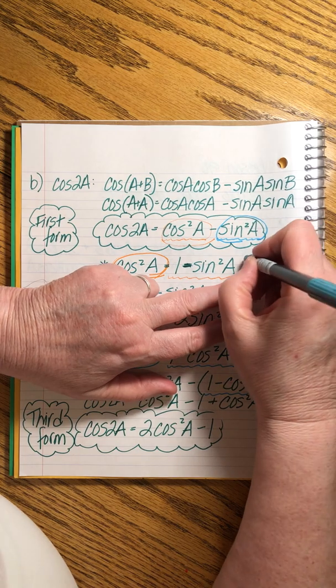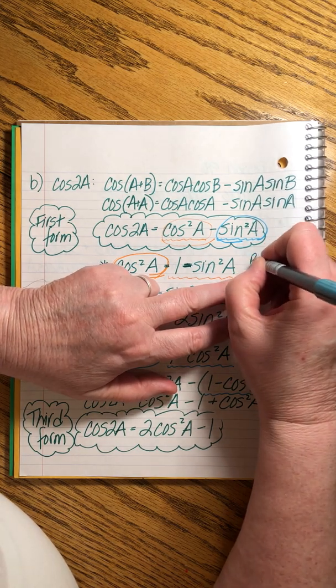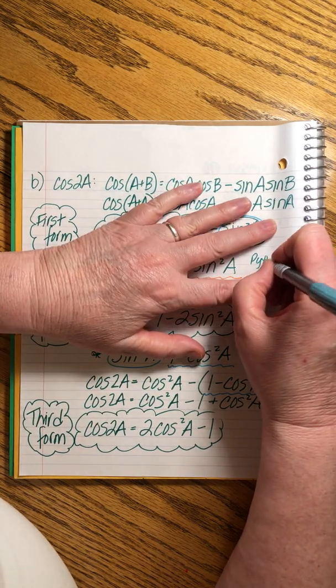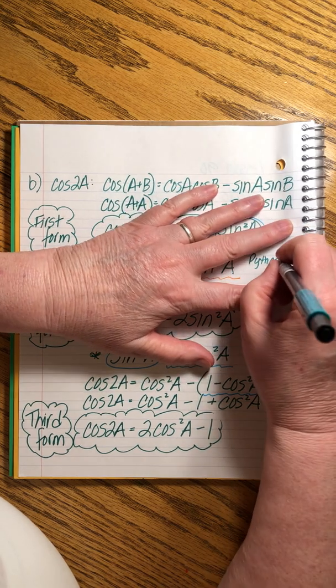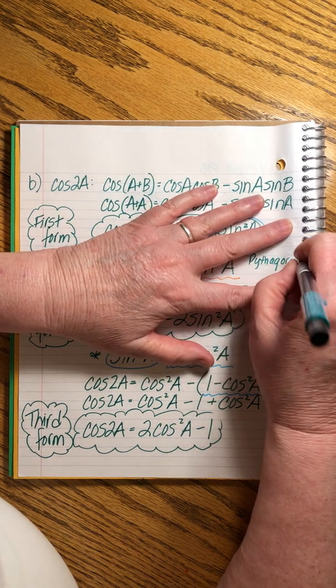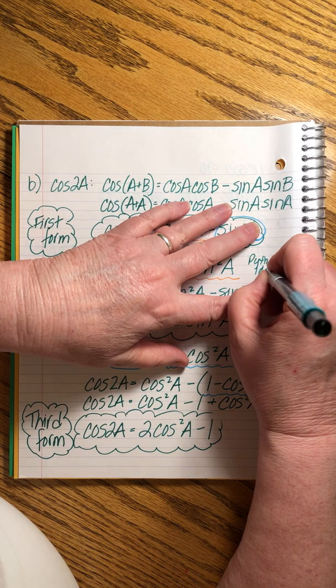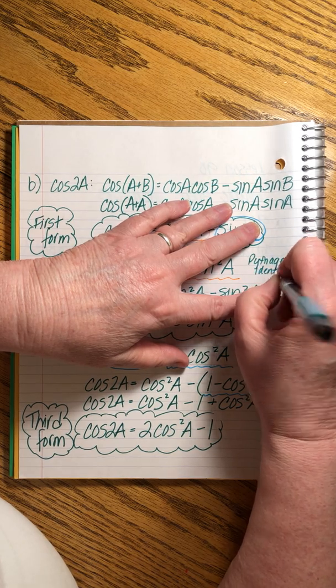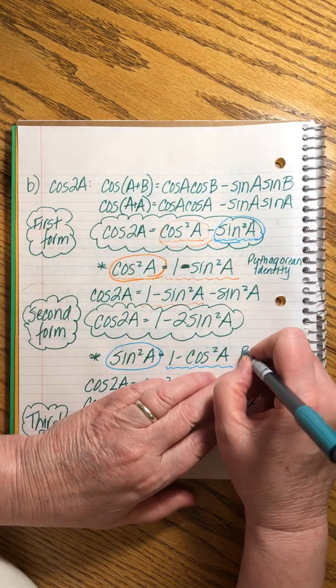These, remember, are Pythagorean identities. And same for this one.